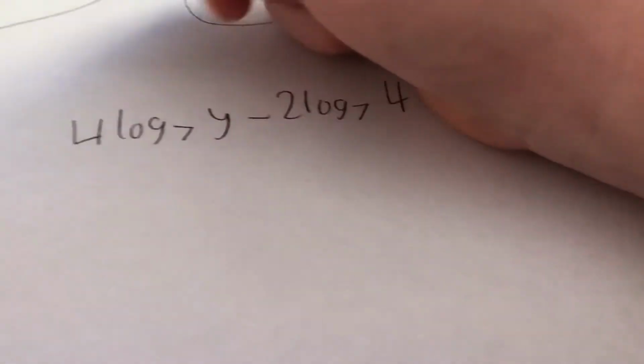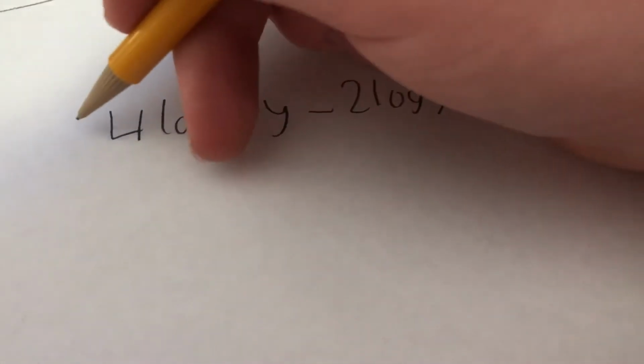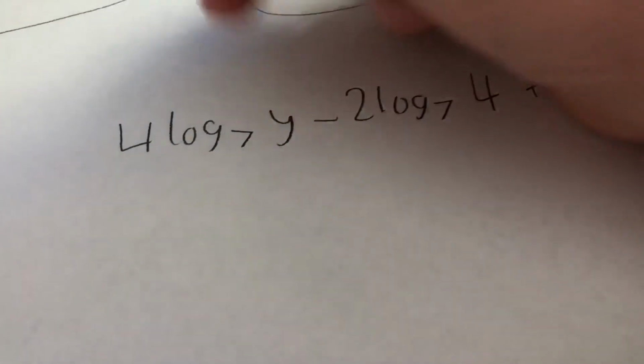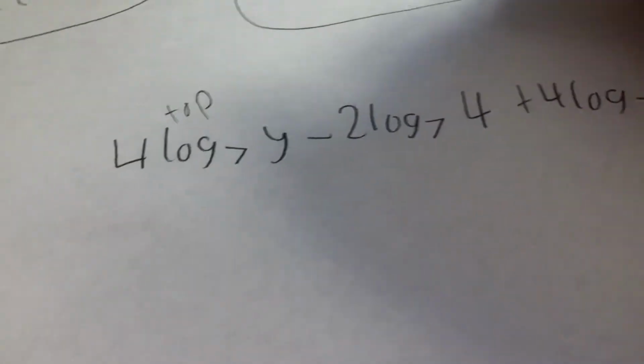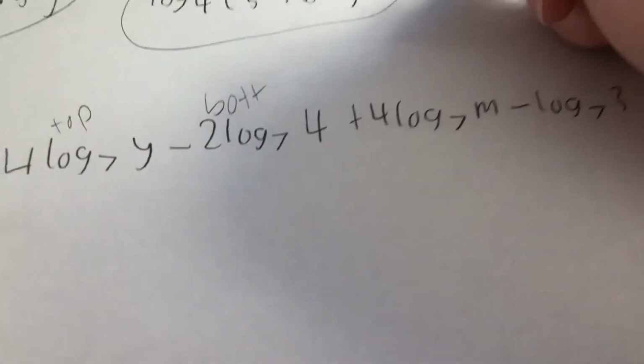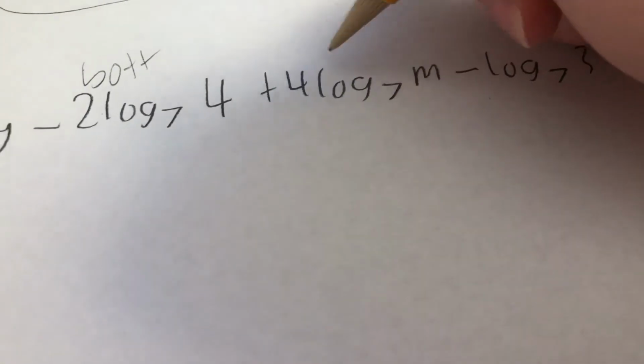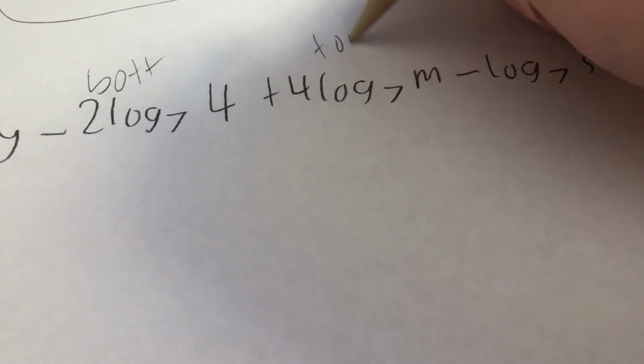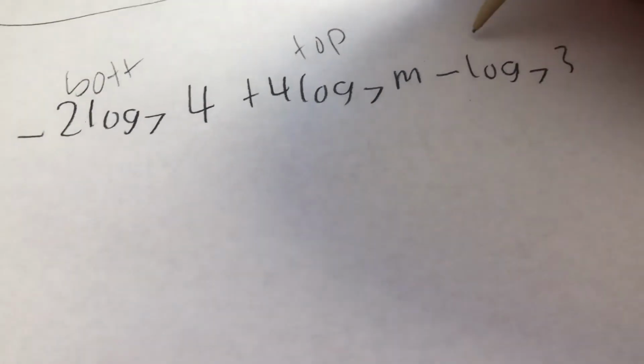As you can see here, in the first one we don't see a negative sign, so it has to be positive. So this is going on the top. Then we see a negative sign here, so it's going to be on the bottom. And then we see a plus sign right there, so it's going to be top. And the last one here is going to be on the bottom.